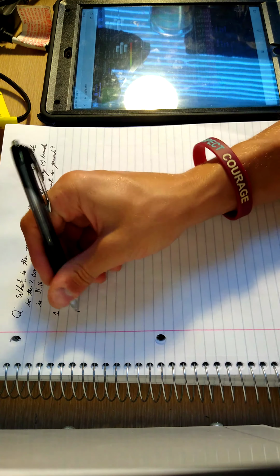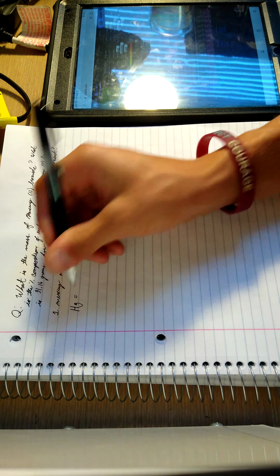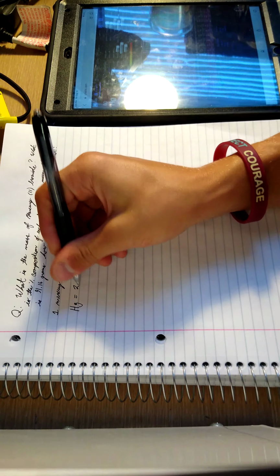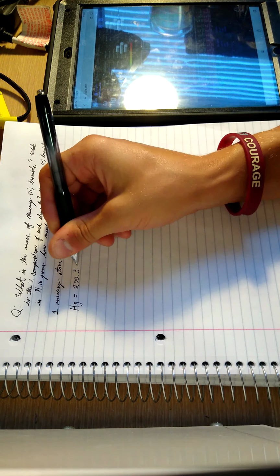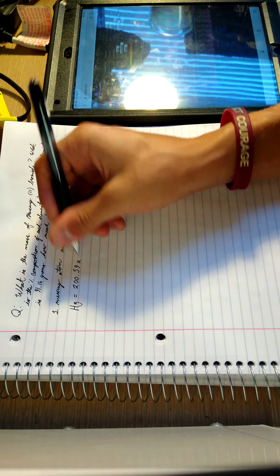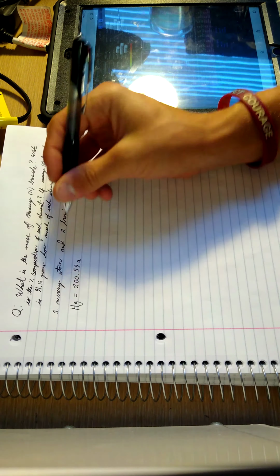Oh, mercury. And that's Hg. So Hg, and that is 1 mercury is equal to 200.59. Yep, 200.59. That is that. And then bromine.